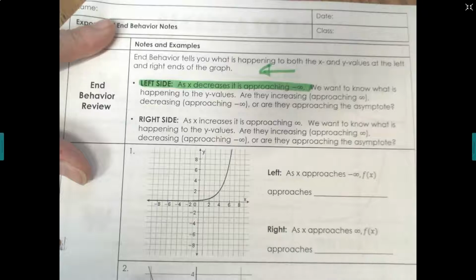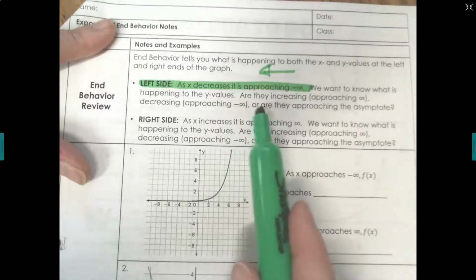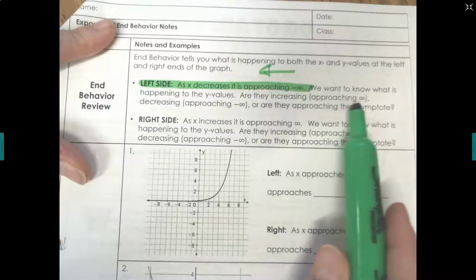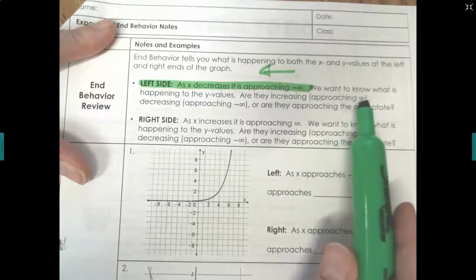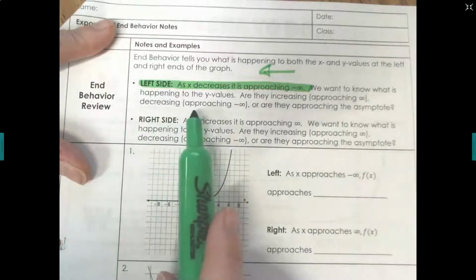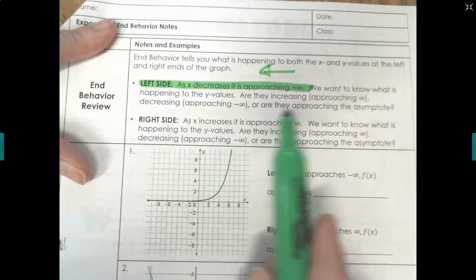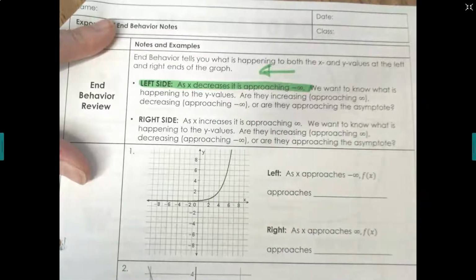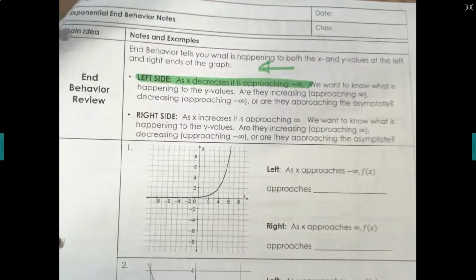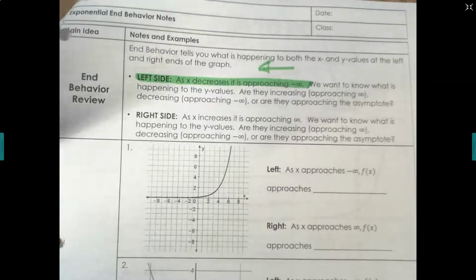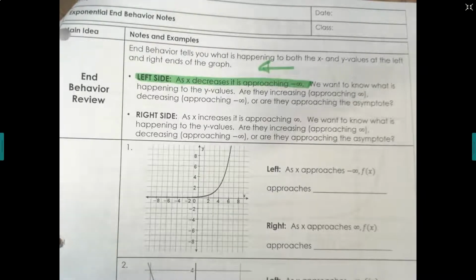So if your x's are going left, we want to know what's happening to the y values. And your choices are they are either increasing, meaning they're approaching positive infinity for the y values, they're decreasing, meaning they're approaching negative infinity for the y values, or they're getting really close to the asymptote. There's three choices, either positive infinity, negative infinity, or it's right next to the asymptote.